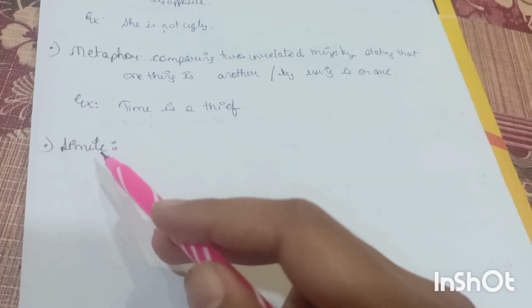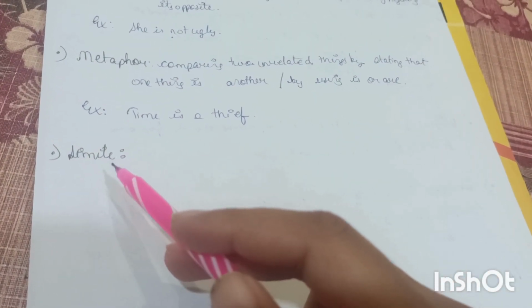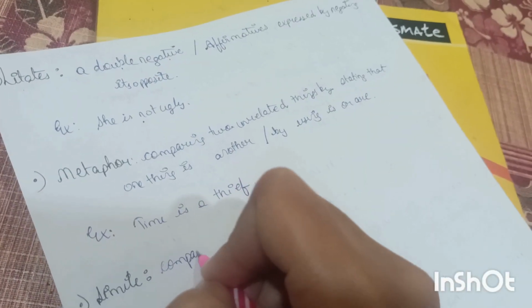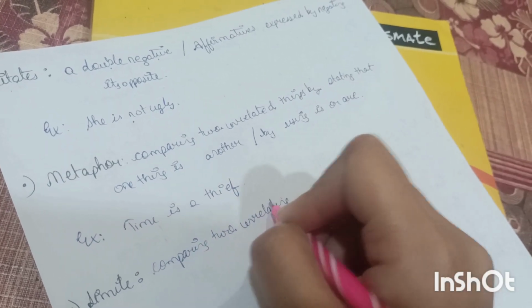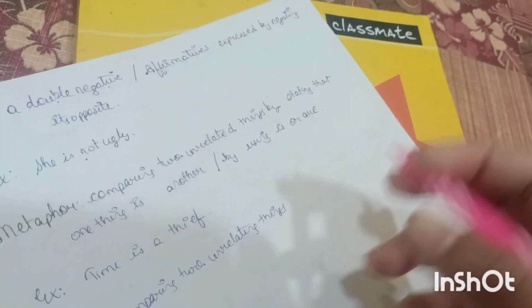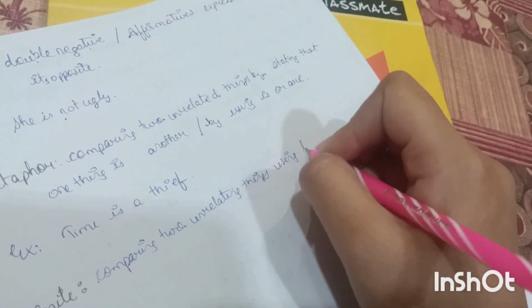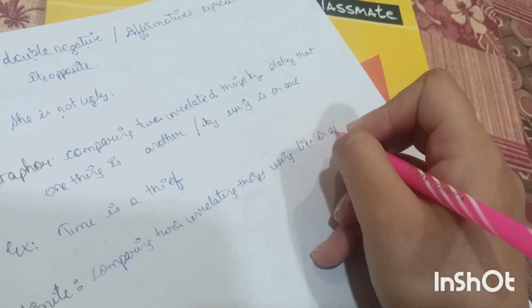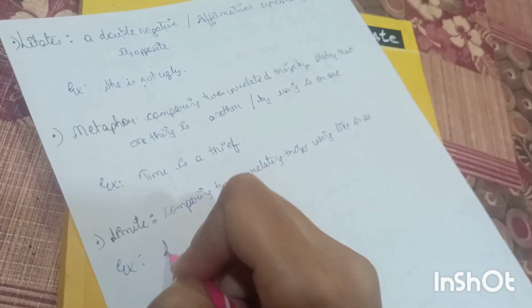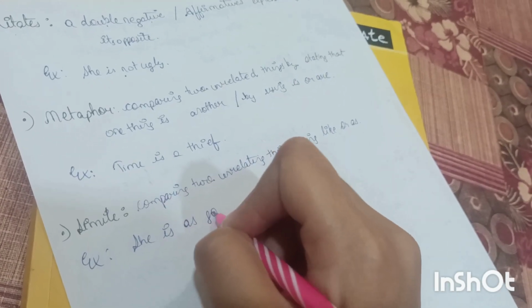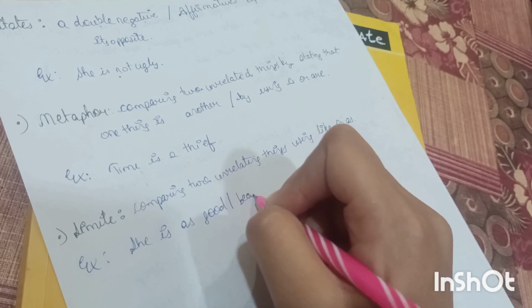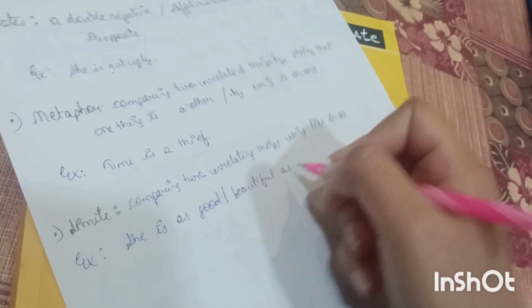Okay, so the next one is simile. So what happens in this case is that we are comparing two things by using like or as. Okay, comparing two unrelated things using like or as. Okay, and for example you can take that she is as beautiful or good as Madonna.